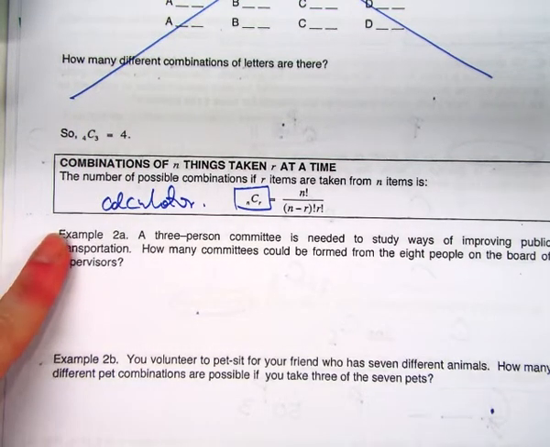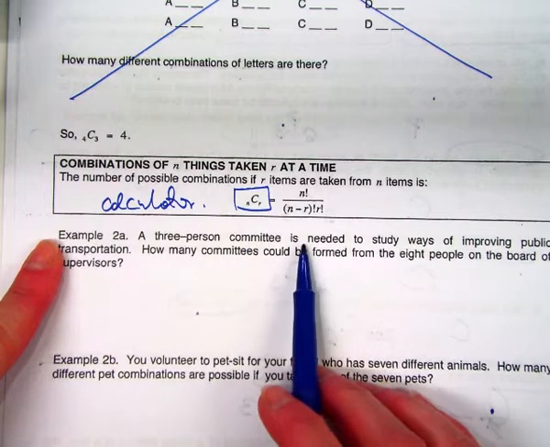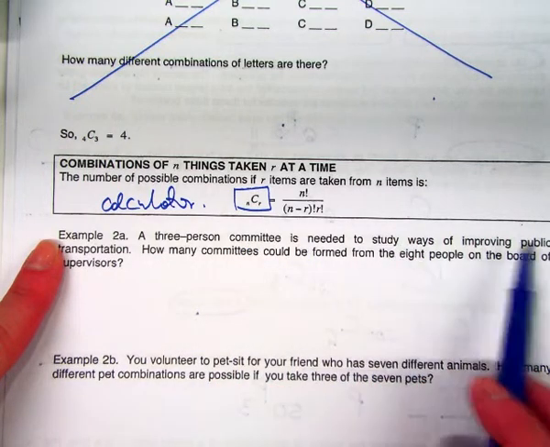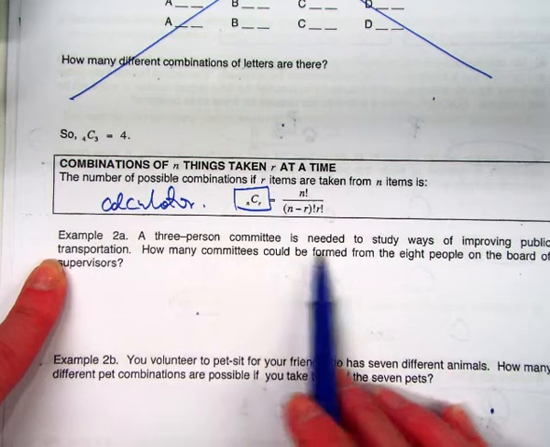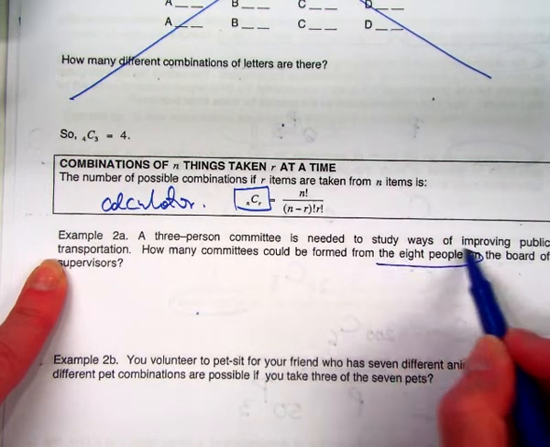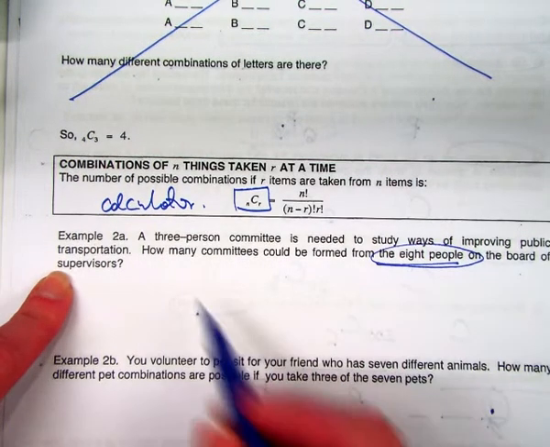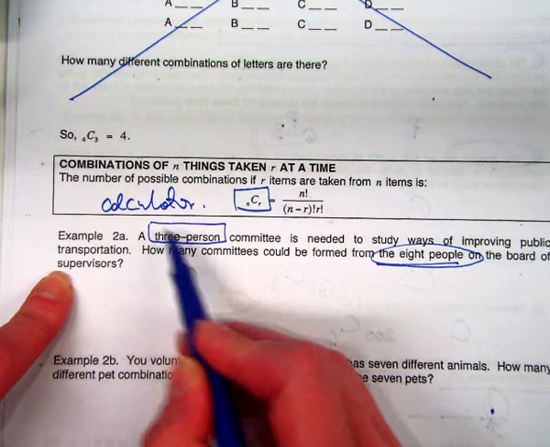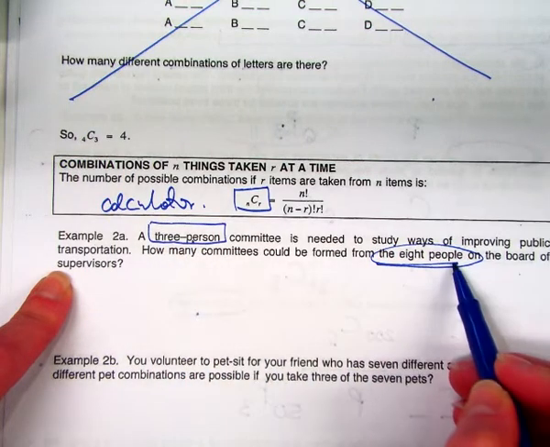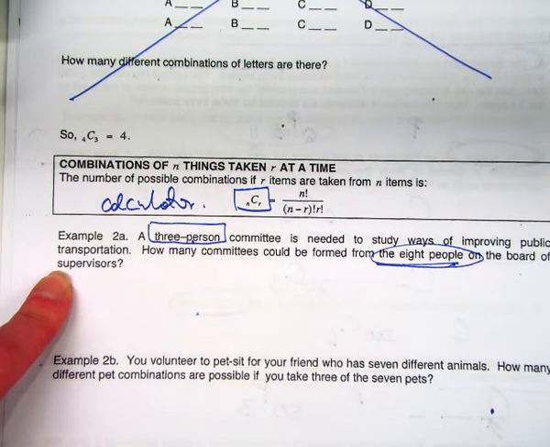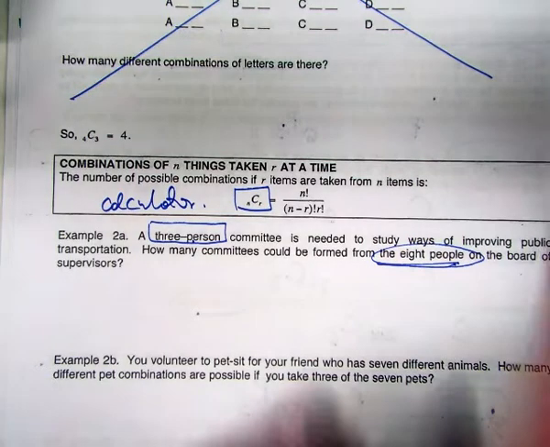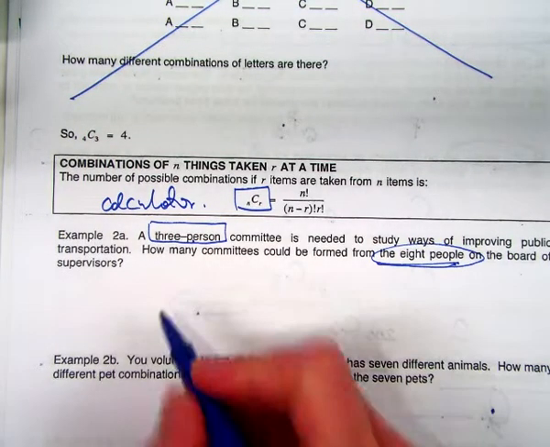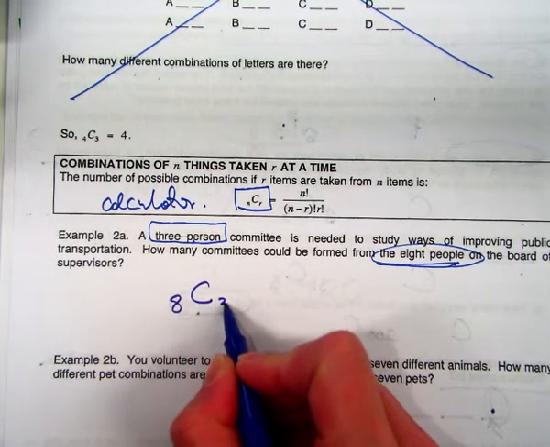Example 2. A 3-person committee is needed to study ways of improving public transportation. How many committees could be formed from the 8 people on the Board of Supervisors? So we're choosing 3 people out of 8, and it doesn't really say anything specific about who needs to do what. So this is combinations, and we're going to do 8 choose 3.